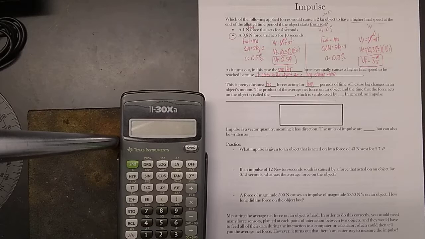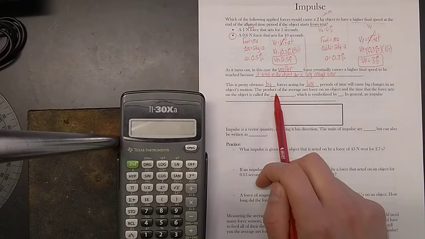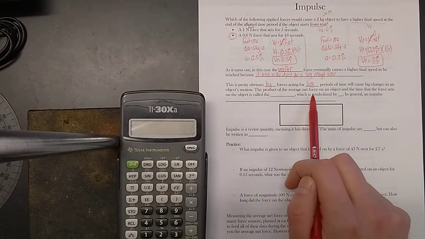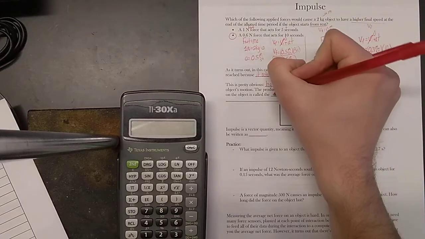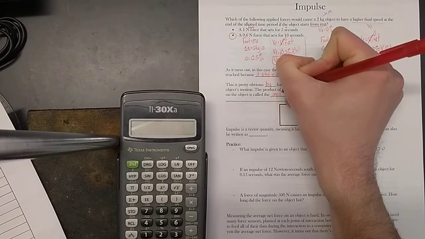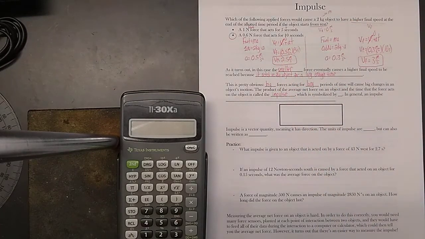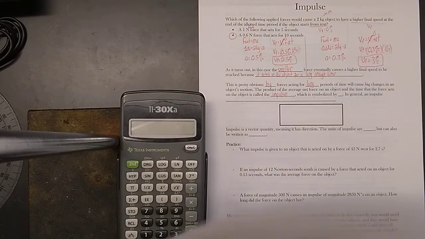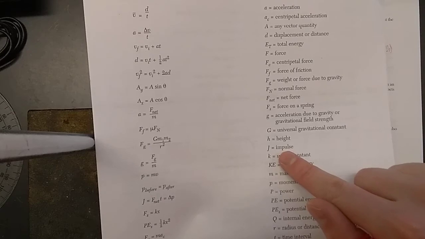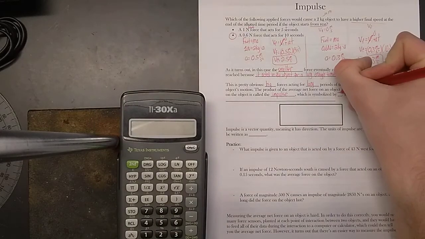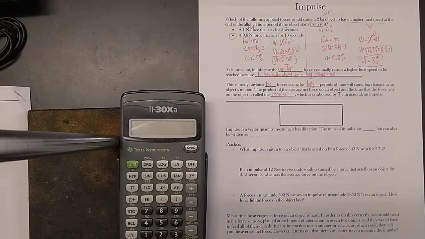Now, it turns out that the product, meaning when we multiply them together, the product of the average net force on an object and the time that the force acts on the object is known as the impulse on the object. Okay? So we're getting a new equation and a new variable to deal with. Impulse, if you look on your reference tables, is actually symbolized by J. It's not symbolized by I. And if you remind me in class, I'll tell you the story of why it's symbolized by J and not I. It's a good one.